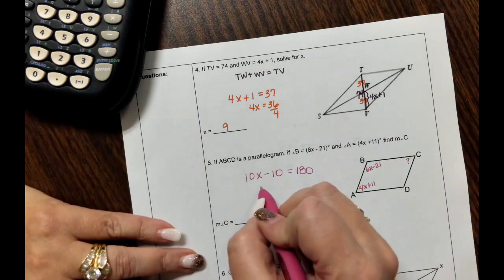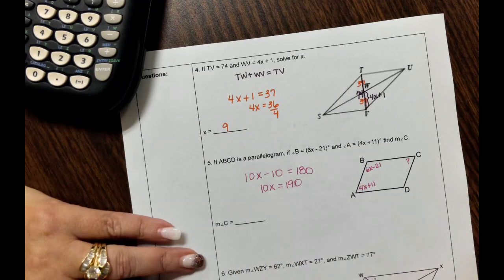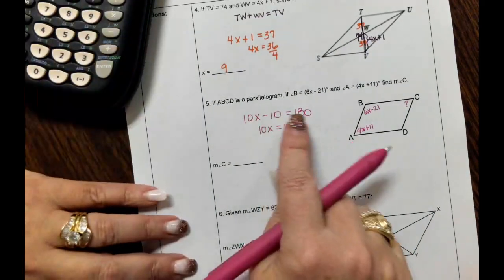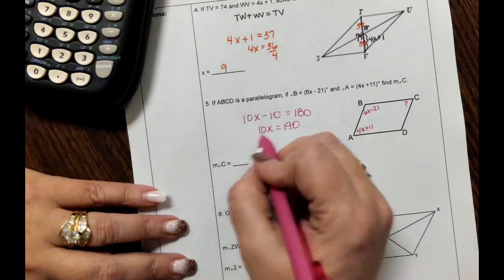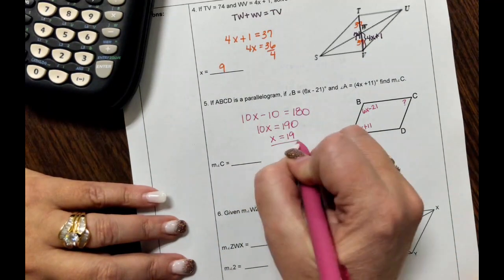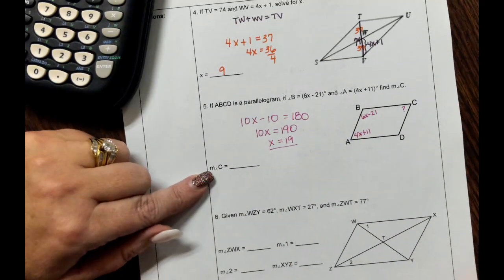Add 10 to both sides, and you get 10x is equal to 190. Be careful, everybody always wants to subtract that 10 from both sides. It's already subtracting. You need to do the inverse. Divide both sides by 10, and you get that x is equal to 19. Be careful. That is not what I asked for. I didn't ask for x. I asked for the measure of angle C.